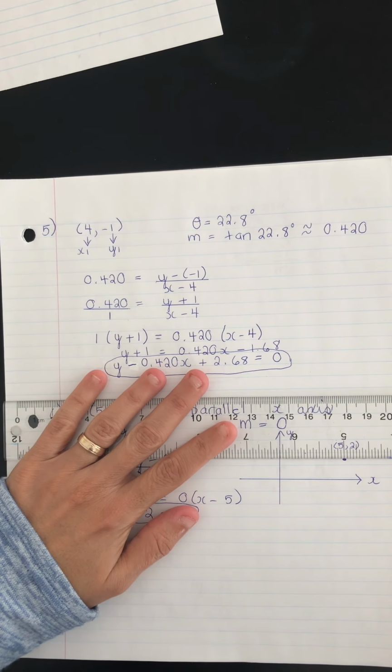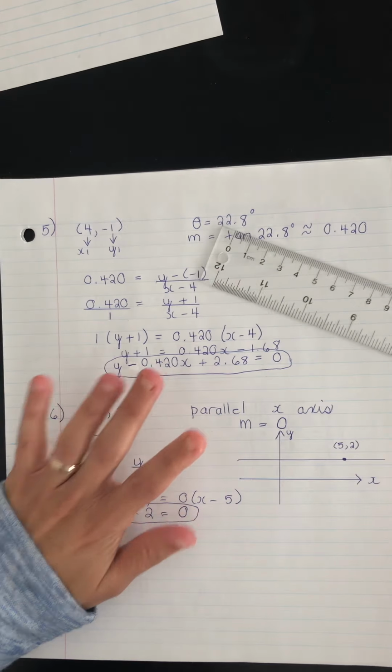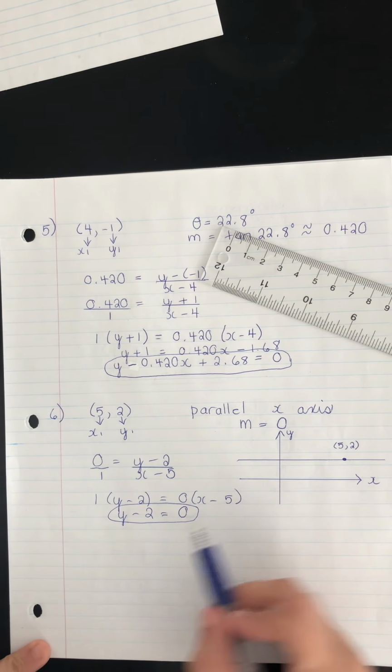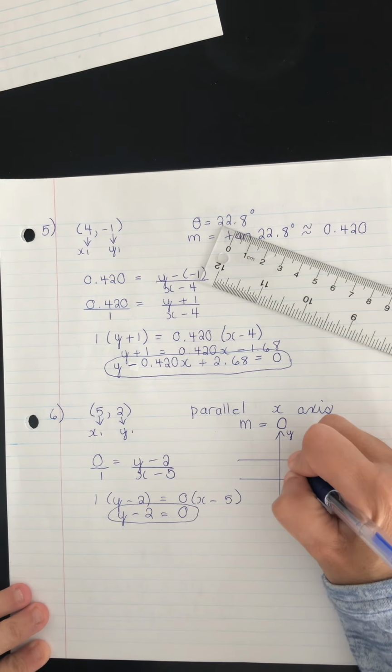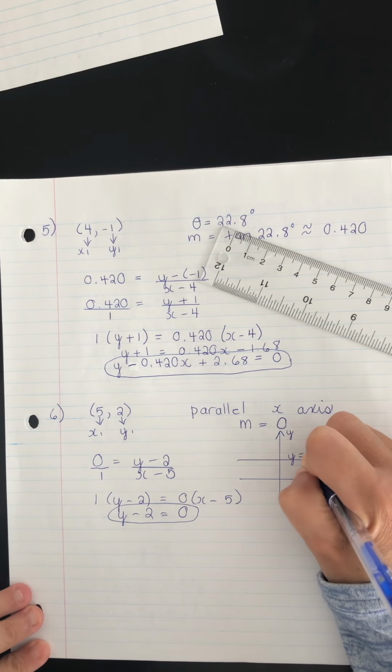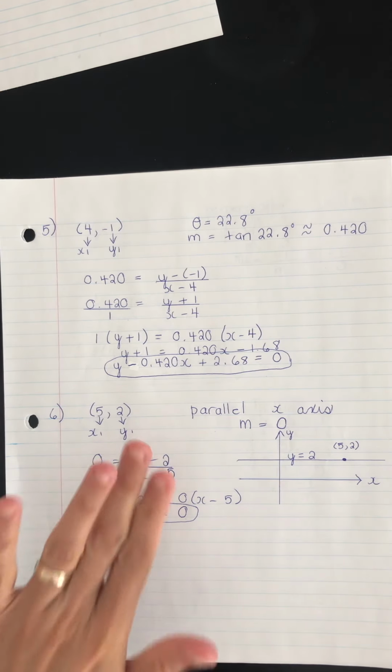So that means this right here is the line that we are describing with this equation. y minus 2 is 0. And another common way to write that equation is like this. This is the line y equals 2. And further to that, so that question's done.